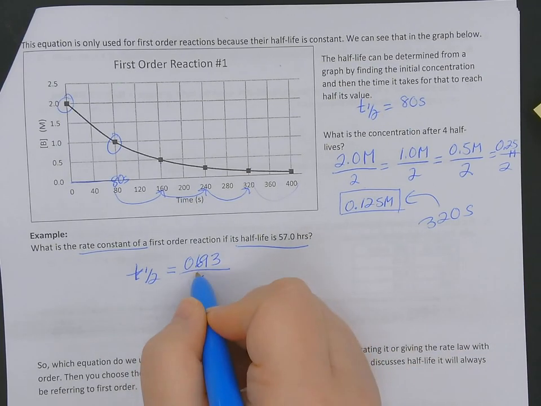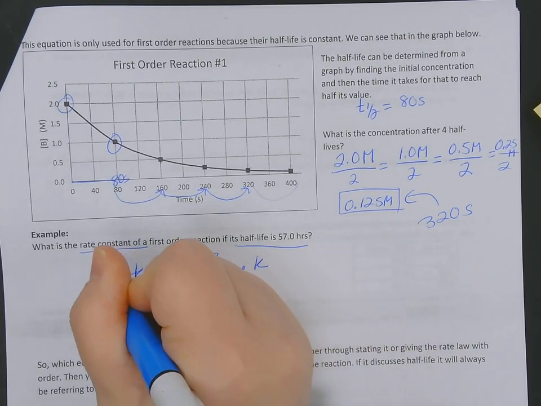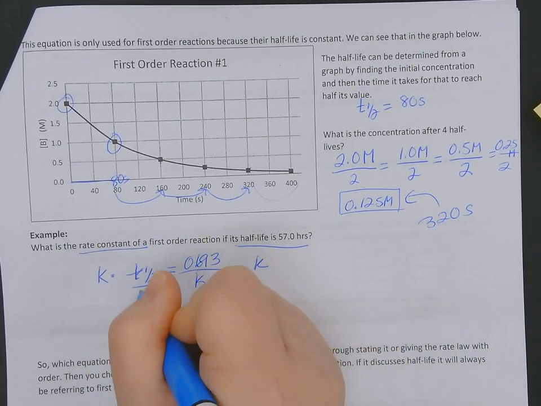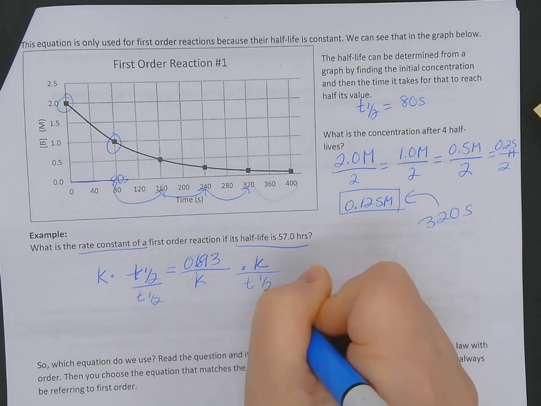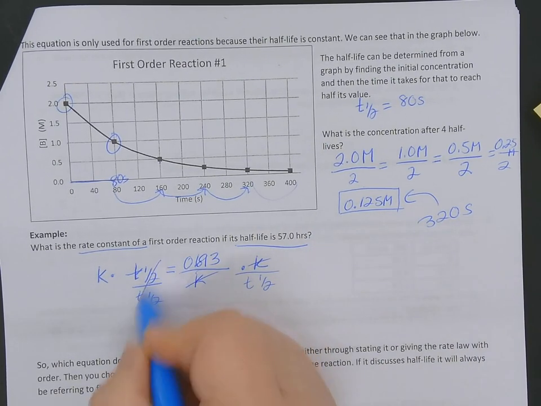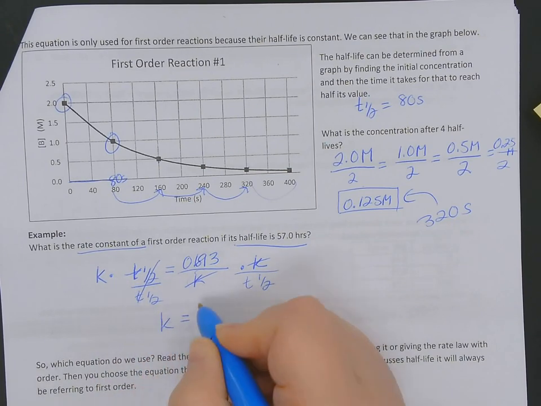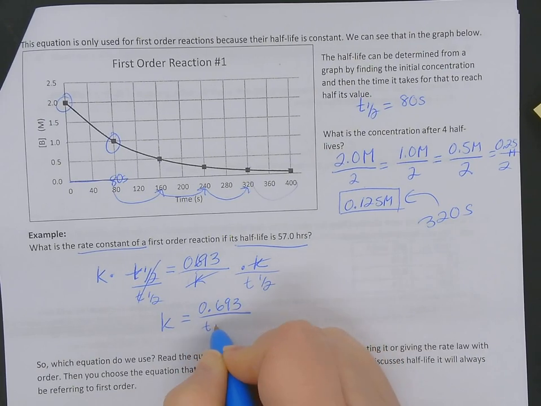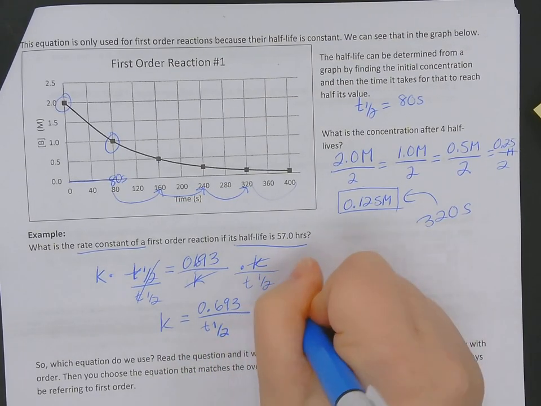If we want to find k, we multiply both sides by k, and then divide by our half-life. So our k's cancel. Basically k and t1/2, or half-life, end up switching places. So keep that in mind. These two just switch places from the original equation, which simplifies things.